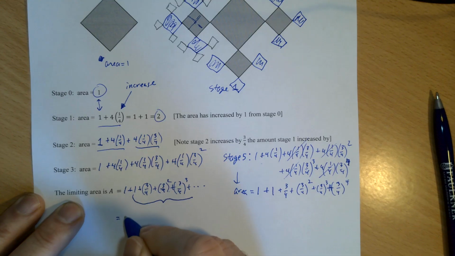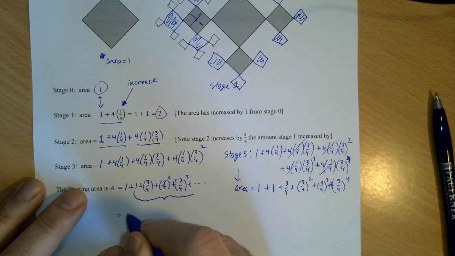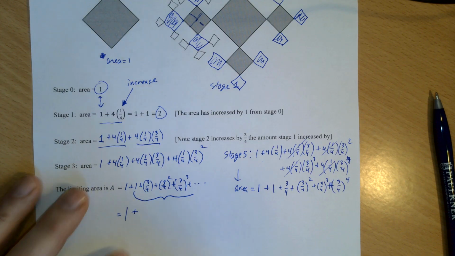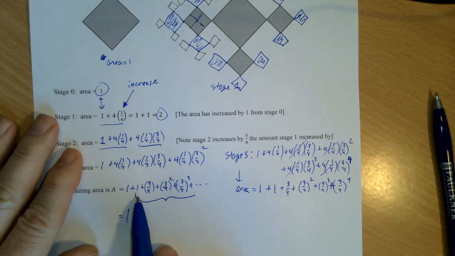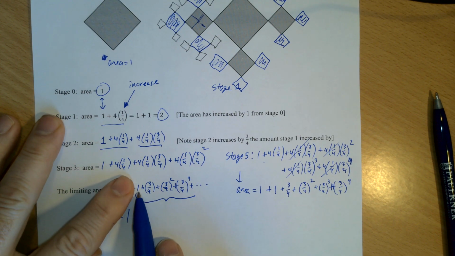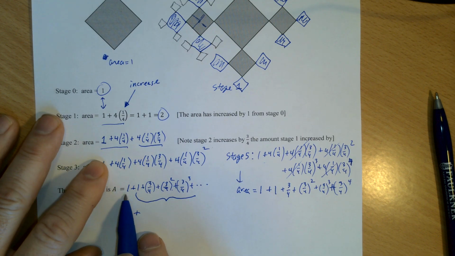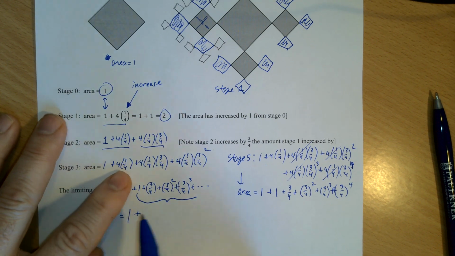So this is going to be equal to 1 plus, and here's the geometric series. It starts with this 1. And it starts with 1. And then what is the common ratio? It's 3/4. So this one just corresponds with this one.